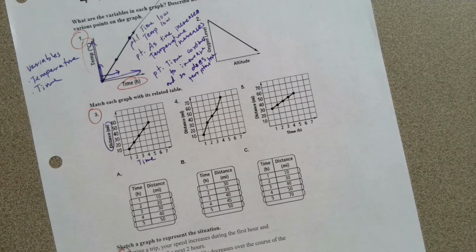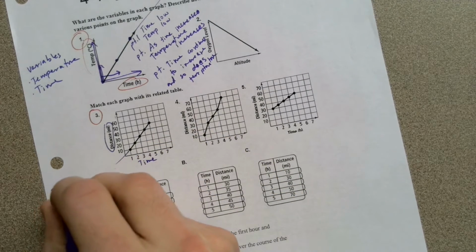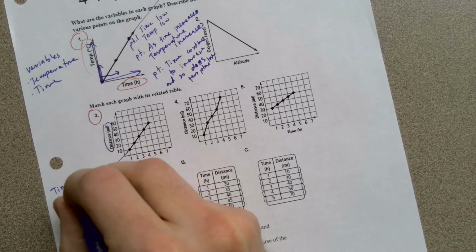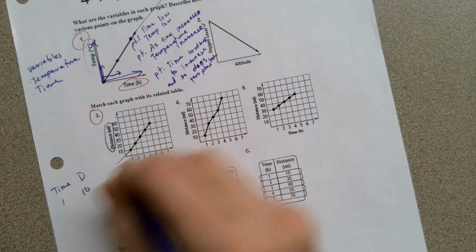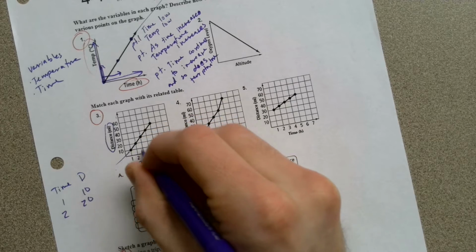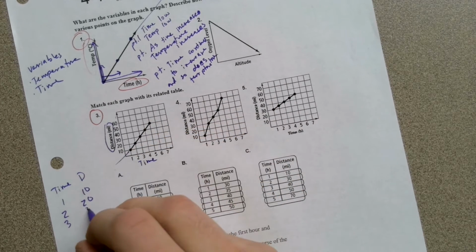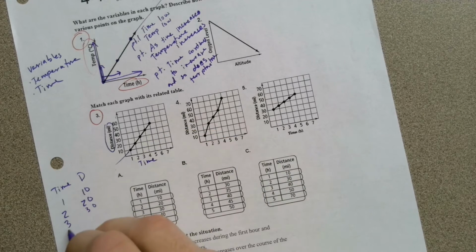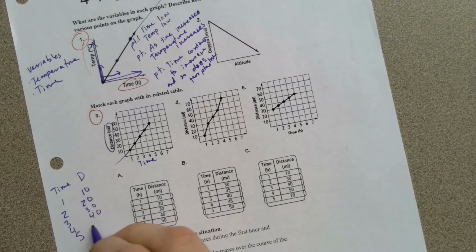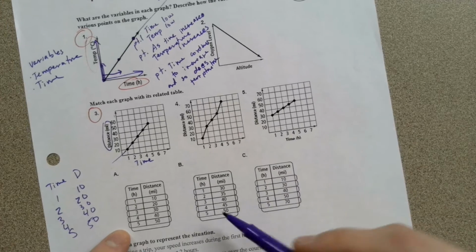And I'm going to start looking at individual points here. So I'm going to take this first one. I see time is 1, sitting at 1 right here. Distance is at 10. Second point, time is at 2. Distance at 20. Third point, time is at 3. Distance is at 30. Fourth point, time is at 4. Distance at 40. Fifth point, time is at 5. Distance at 50. Now I'm going to look at my charts here, see which one of those match up.